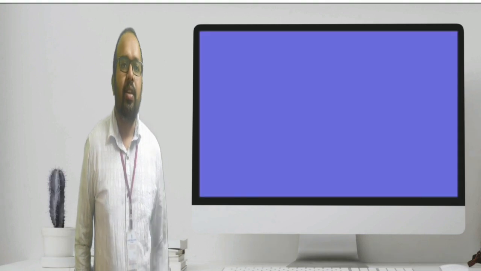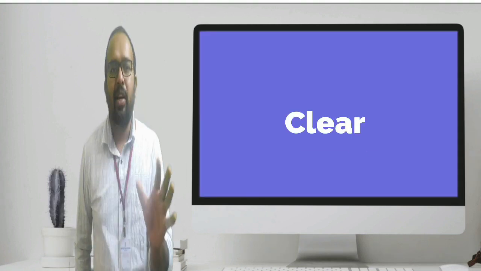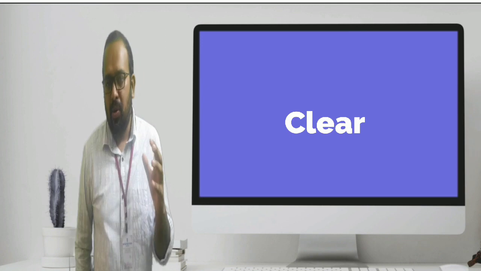So first one, our messages, our information should be clear. For that, use familiar words. Don't use jargons or other words. Use familiar words to the receiver. Construct good sentences and paragraphs. Make a receiver-centric approach.